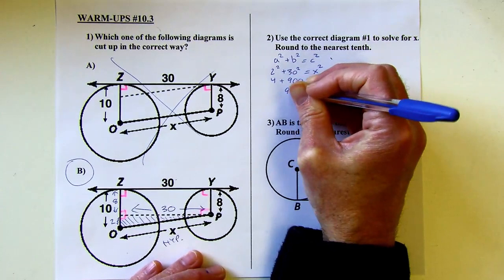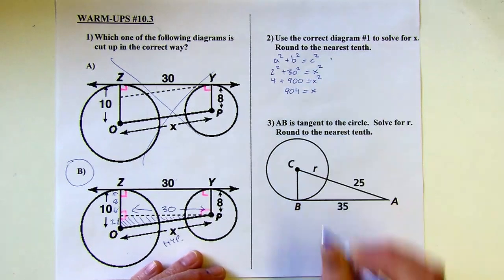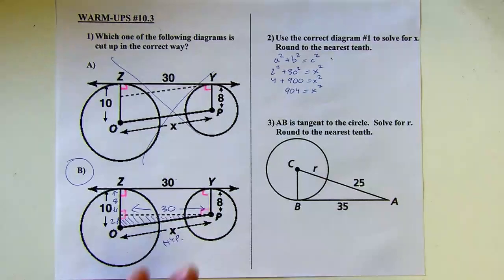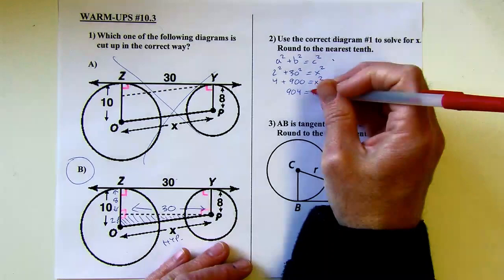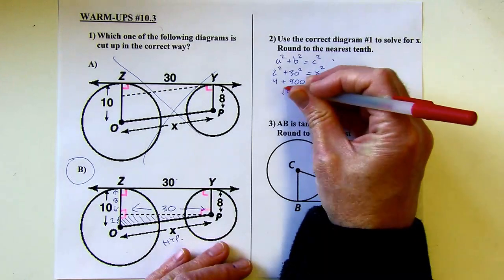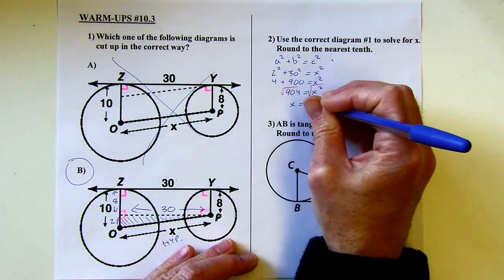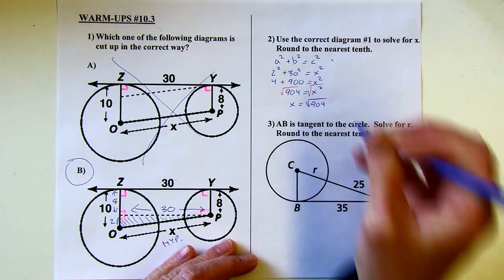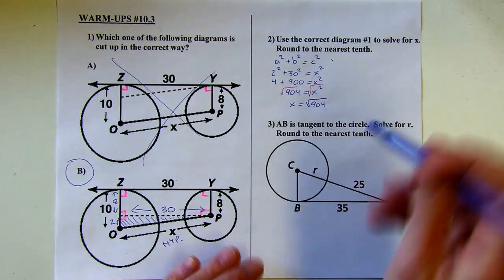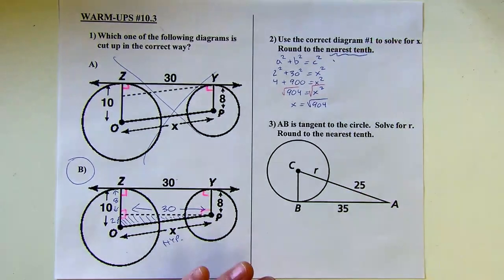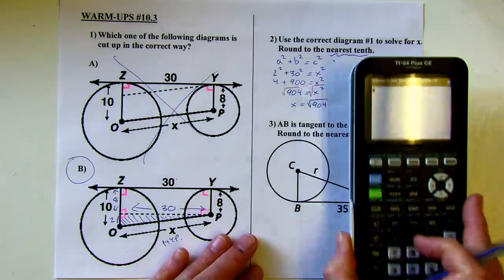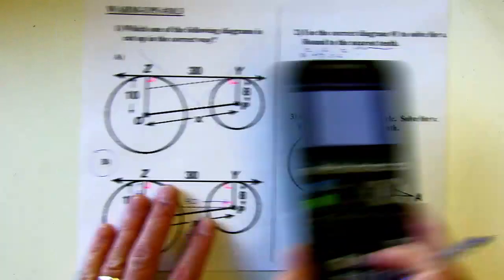And I've got 904, okay? If that's what x squared equals, I still want x, so I'm going to take the square root of both sides to get rid of that square. So now x is going to equal the square root of 904. I'm not going to bother putting that in simple radical form because I'm asked to find this to the nearest tenth. So I'm just going to put it in a calculator to get a decimal approximation.